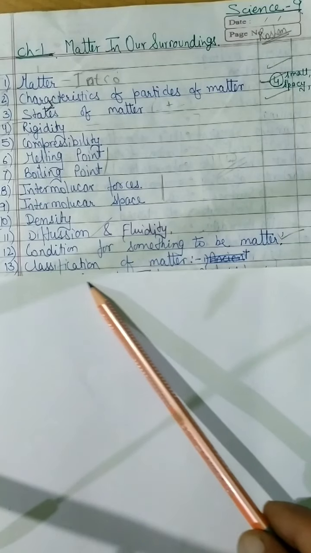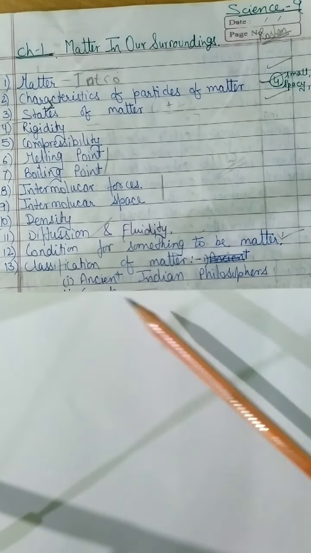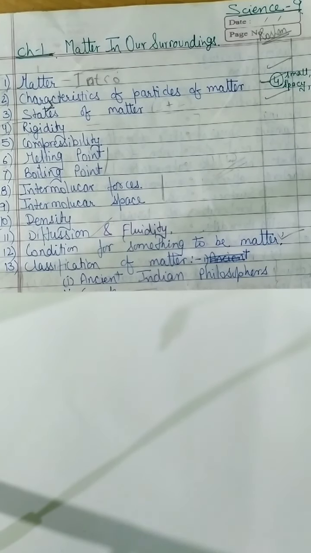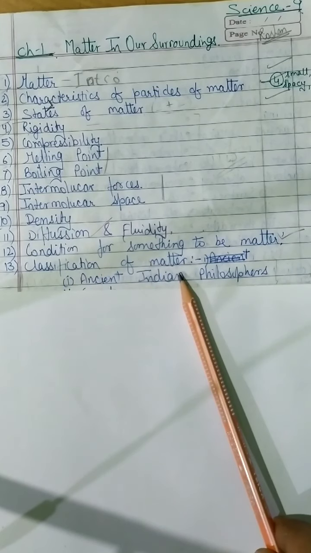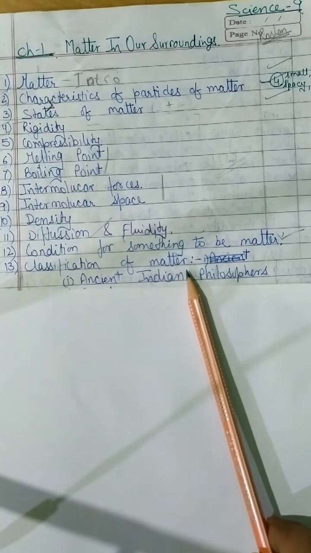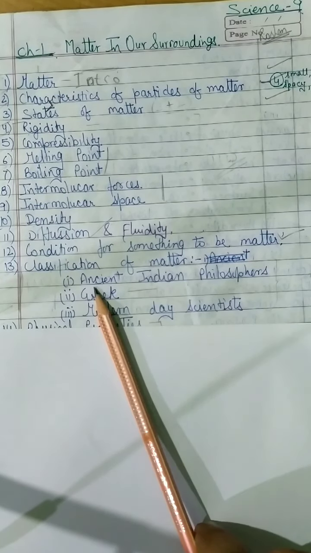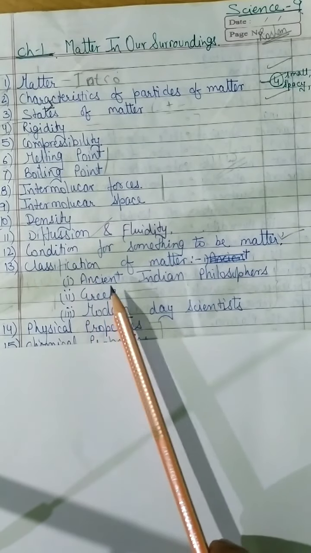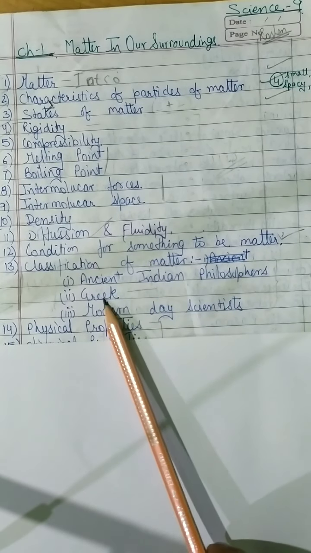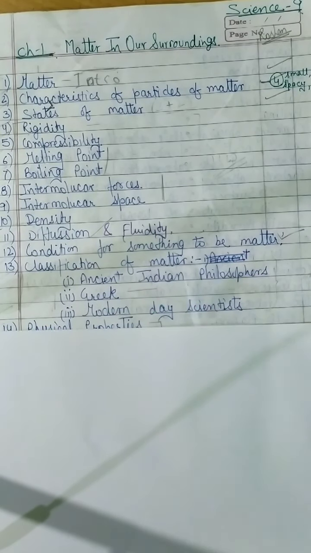Now next comes the classification of matter. This is a historical part introduced in your chapter, about who classified matter. The classification of matter was done by three groups. The first was ancient Indian philosophers, then Greek philosophers, then modern day scientists also classified matter. I hope you got to know what matter is.